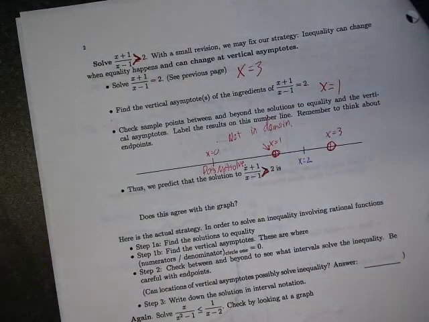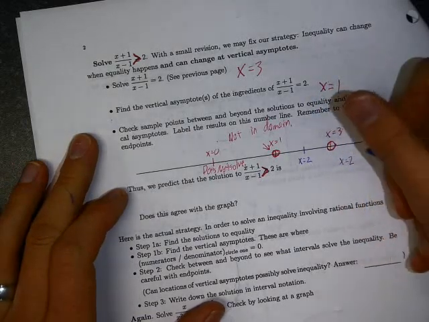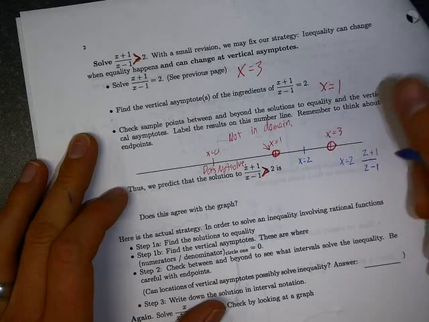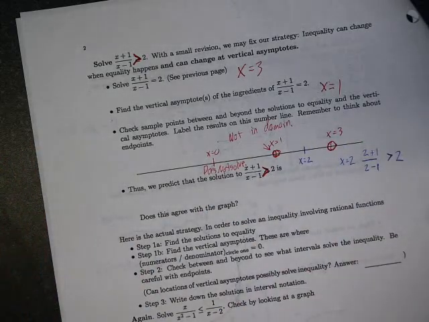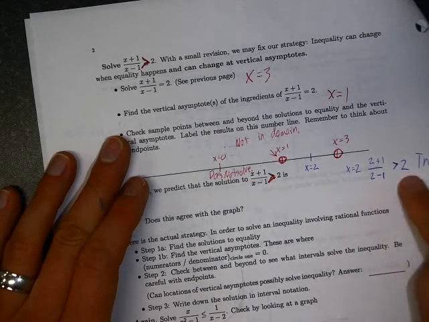What do we get when we plug in x equals 2? Let's see, we'll get (2 plus 1) divided by (2 minus 1), and we want that to be bigger than 2. Is that true? I guess that's 3 is bigger than 2.